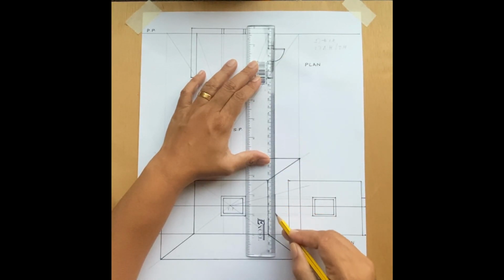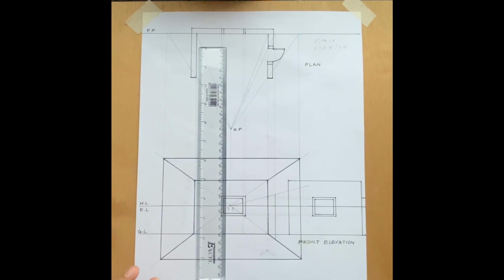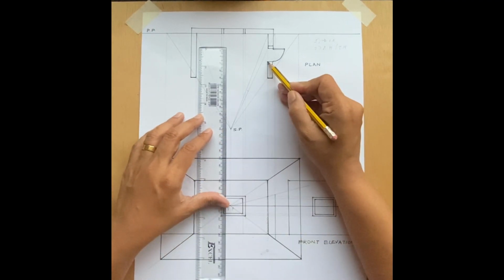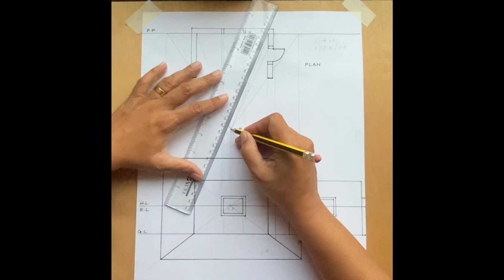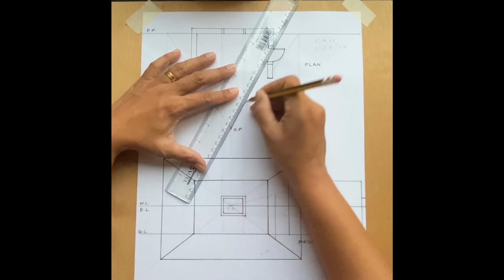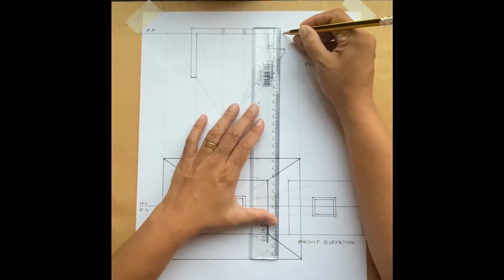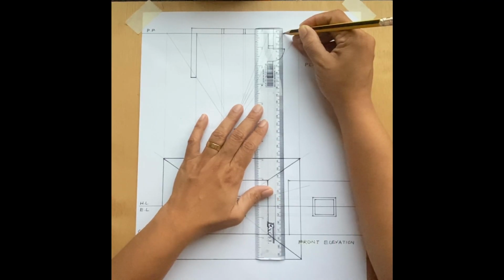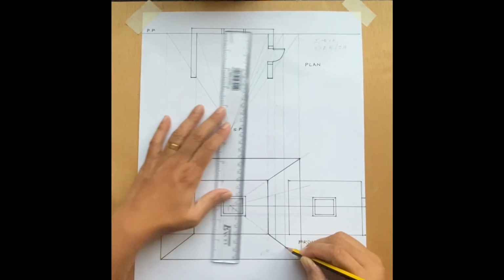You can see I found here the location, vertical location. And now I have to locate this point. Same thing. Let's connect with the station point up to the picture plane. When it intersects with the picture plane, let's bring it straight down. We are done now.